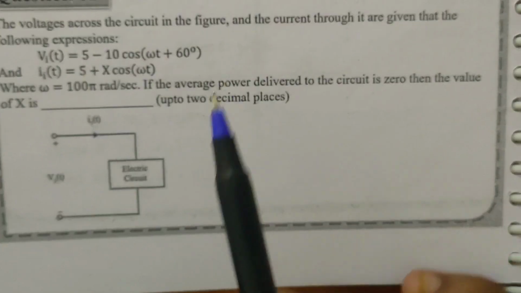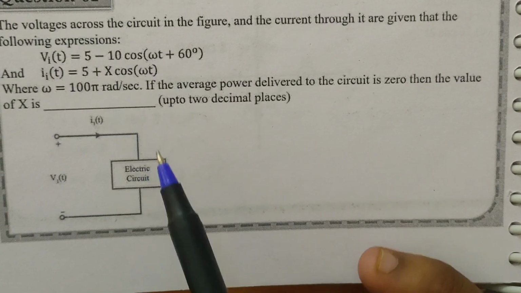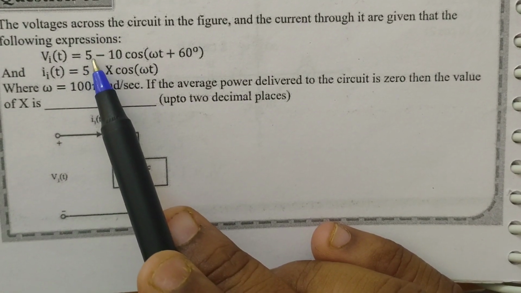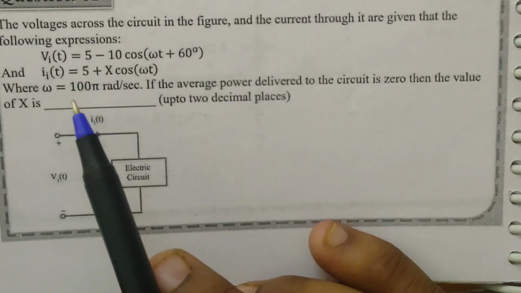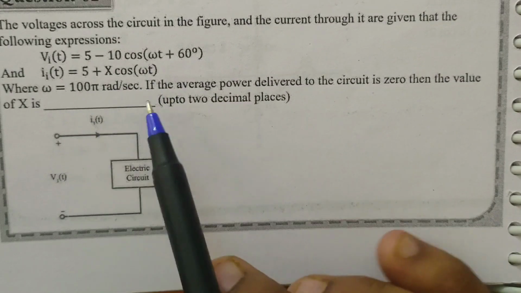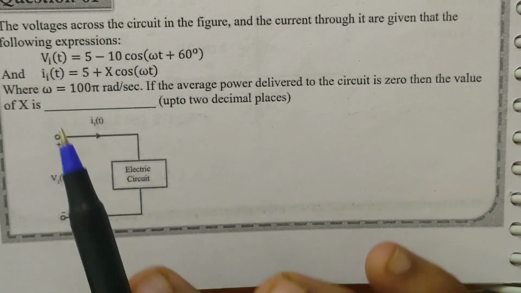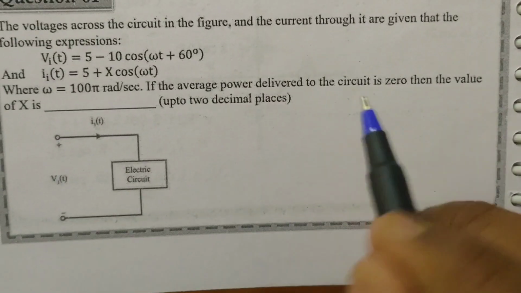In this question, he has given the voltage across the circuit and the current. In the voltage, the DC term is 5 and the AC term is 10 cos(omega t plus 60 degrees). The current term is 5 plus x cos(omega t). Omega value he has given. He is saying the average power delivered to the circuit is 0. Then he is asking to find the value of x.